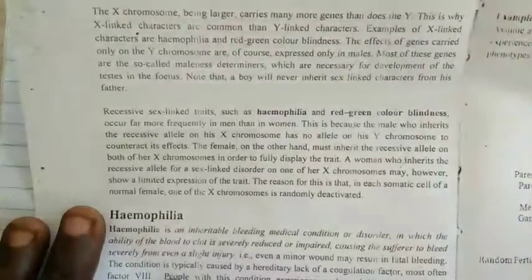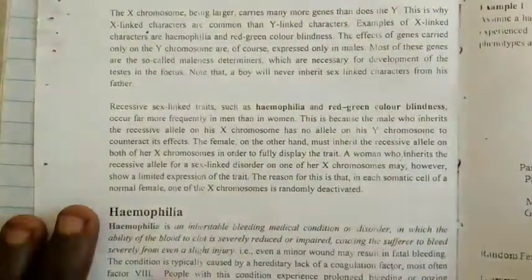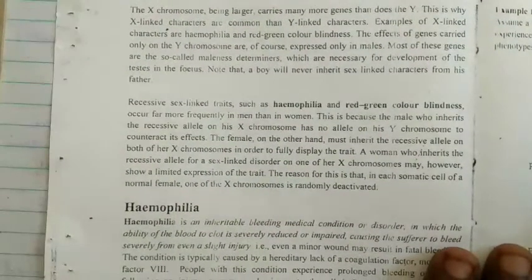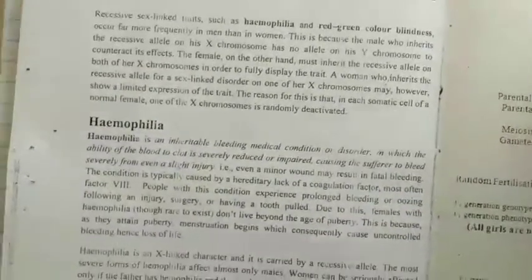Kwa hiyo nitatumia hiki kuelezea hayo magonjwa mawili, Hemophilia na red green color blindness. Nitaelezea nature yake na inheritance yake.